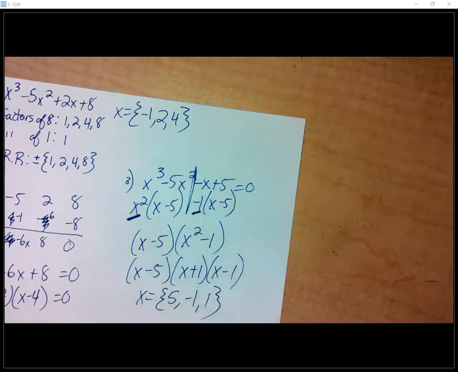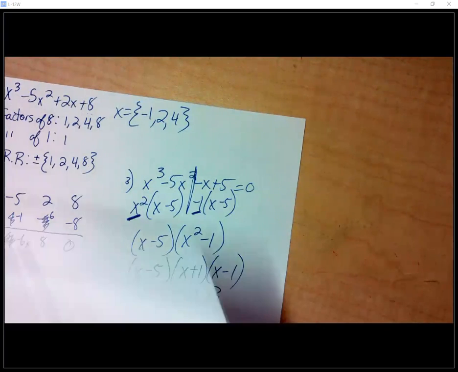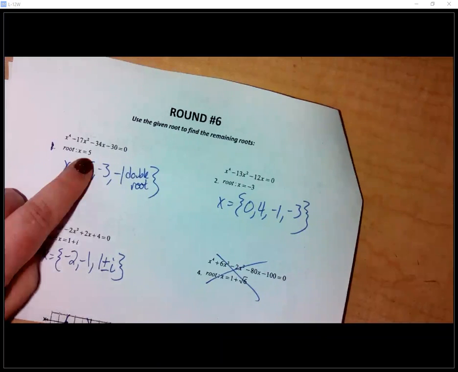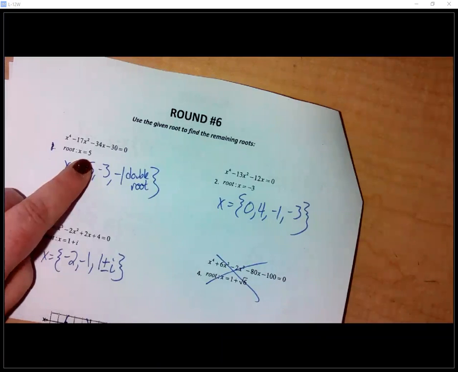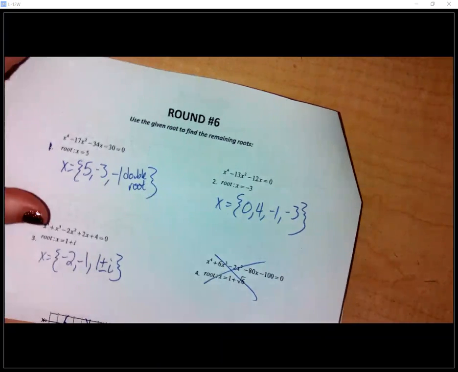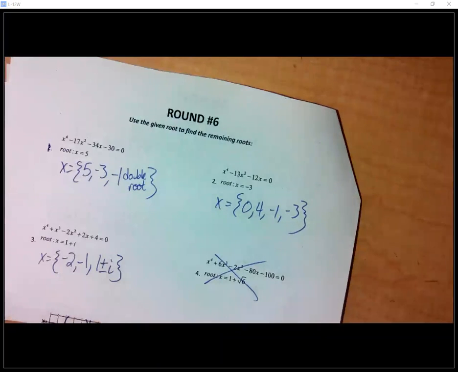All right, so there's that. Let's take a look at round 6. You were supposed to skip number 4, so I hope you didn't touch 4. They're just giving you a head start. They're saying, hey, 5 works. So if you do 5 synthetic into this, you already know you should be getting a remainder of 0. And then I can just work from there. But it's literally the exact same thing as round 5, just giving you a head start.